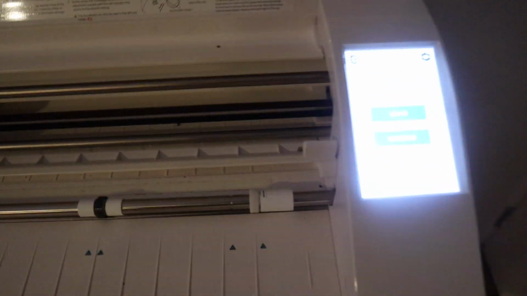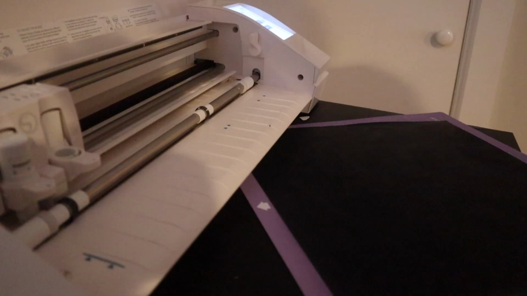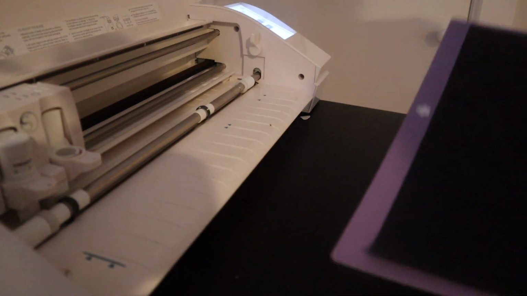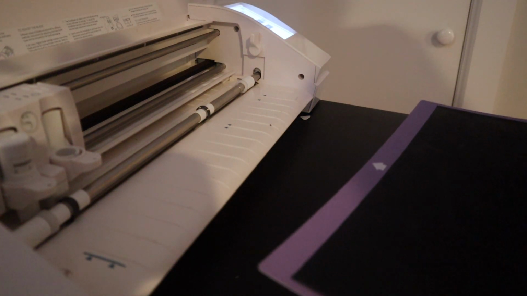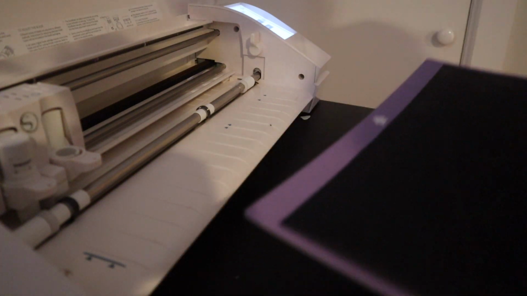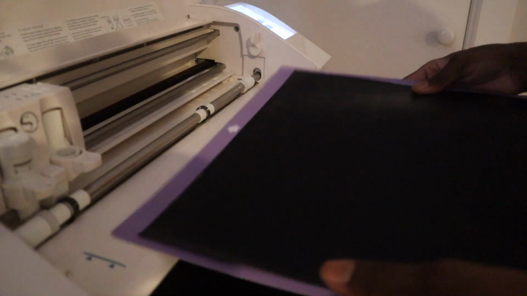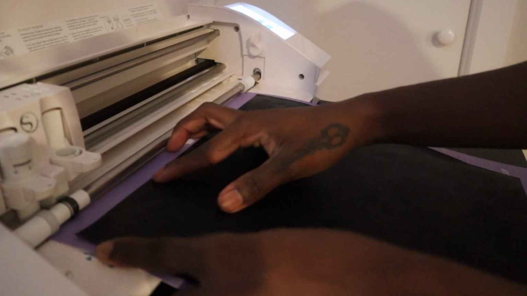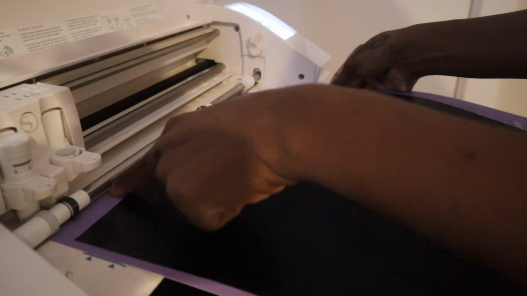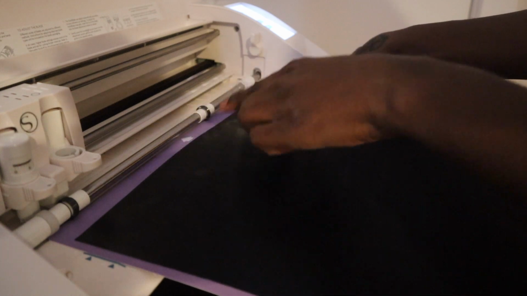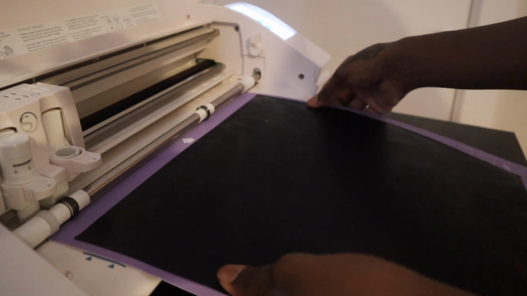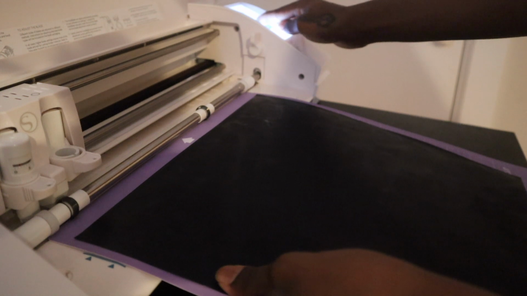Okay, so we have our machine turned on, and it has the options for load and unload. So of course we're going to be loading this in. You're going to make sure you line the edge of your sticky mat up with this line right here. You want them to be kind of flush with each other. You also want to make sure that top edge is lined up with that metal bar. And we're going to press load.